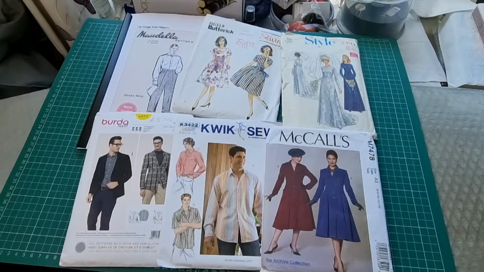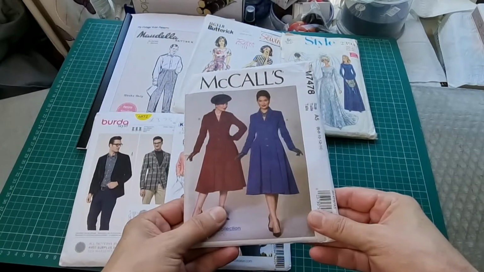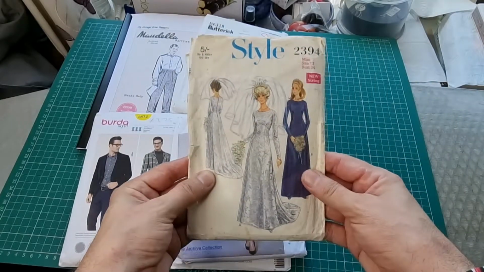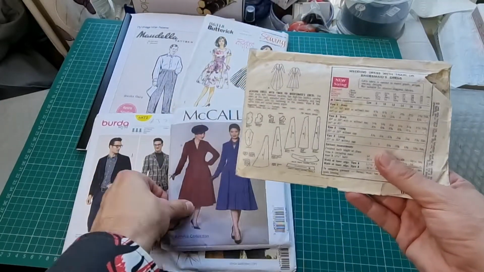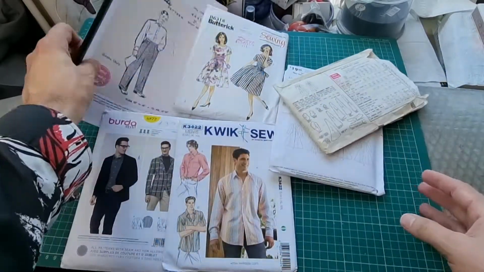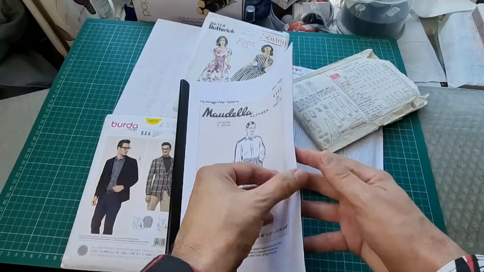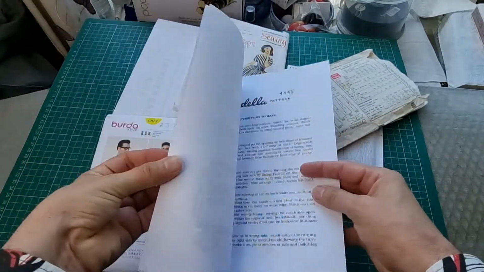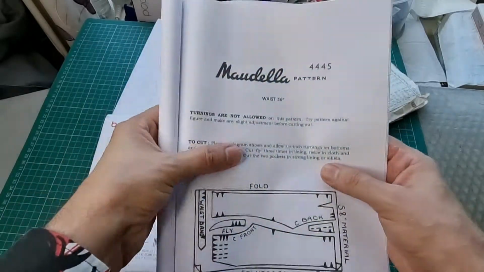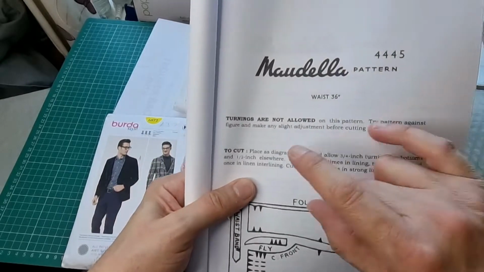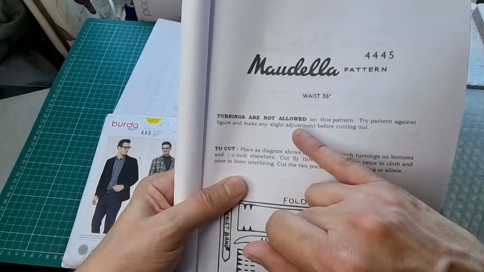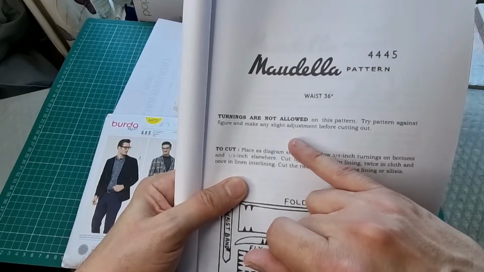Now, patterns come in various shapes and sizes. We're used to the more modern ones, which come in a packet like this. Some of the vintage ones still come in a packet, but it's slightly different on the back, how they display. And then some are reproduction vintage patterns, which come with an instruction booklet like this. One point I wanted to make about this one, in the very front piece here, it actually says that turnings are not allowed. If you see anything like that, that means that there is no seam allowance on the pattern, so you'll need to add it yourself.